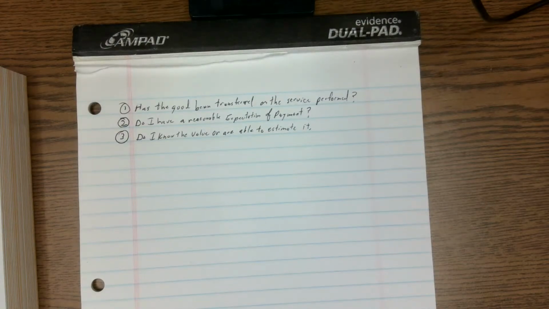Do I know the value, or am I able to estimate? So that's the old way of doing it.